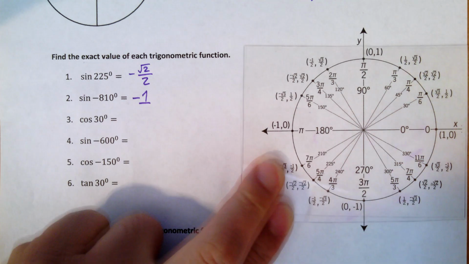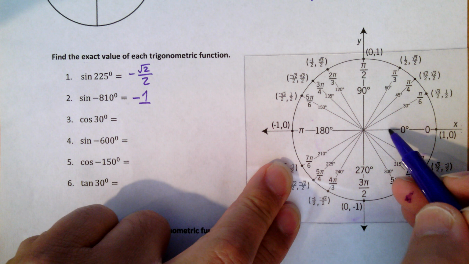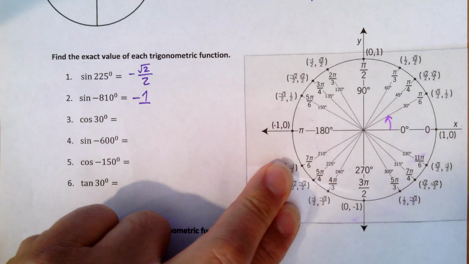Okay, now cosine of 30. Cosine of 30 would be, well, that's easy. That's going to be right here, 30 degrees. And cosine of that would be, cosine was the x value, radical 3 over 2.